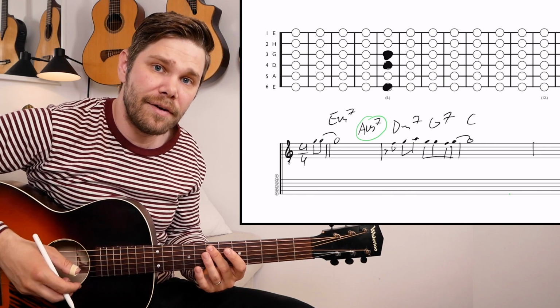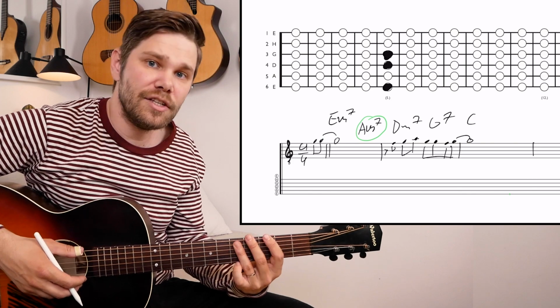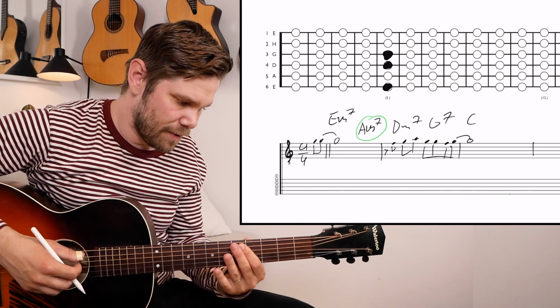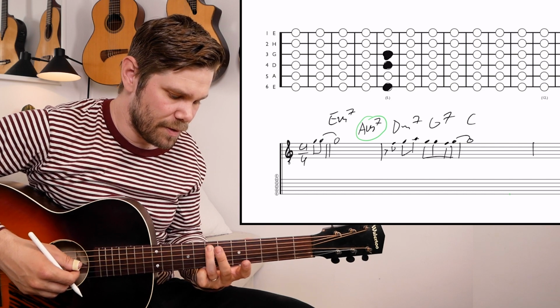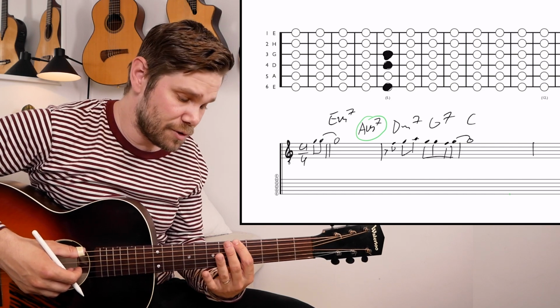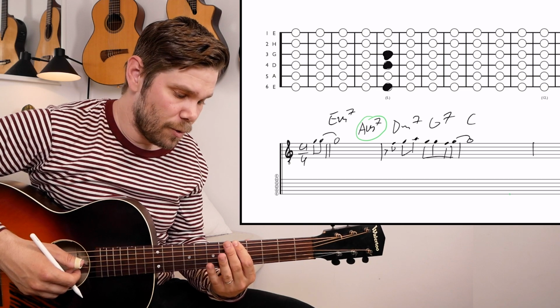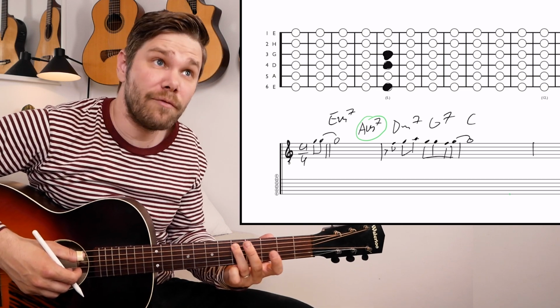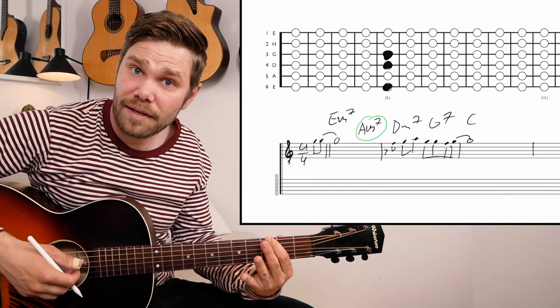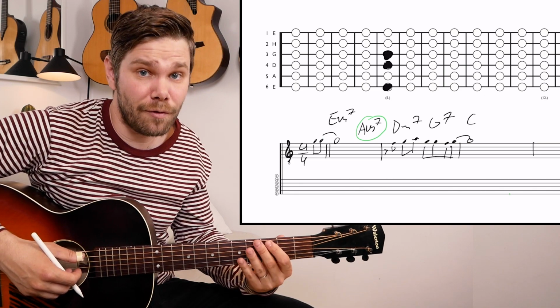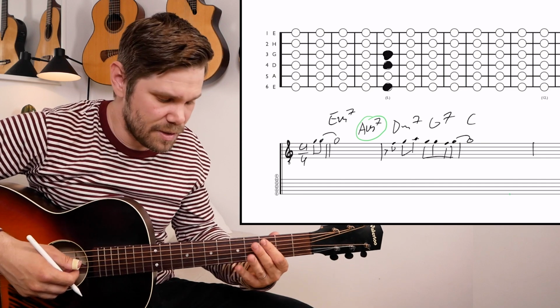We start on E minor, go to A minor, D, G. So it's a cycle. It follows the cycle of 5ths. So E goes a 5th down to A, which goes a 5th down to D, or a 4th up. It's the same thing, right? And then the D goes to G, a 5th down, and then it goes a 4th up or 5th down, same thing, to C. So it's a cycle.